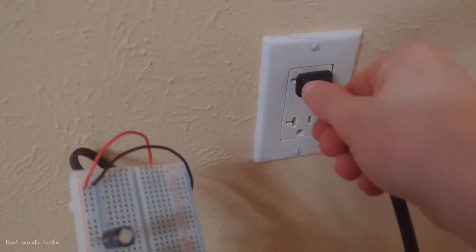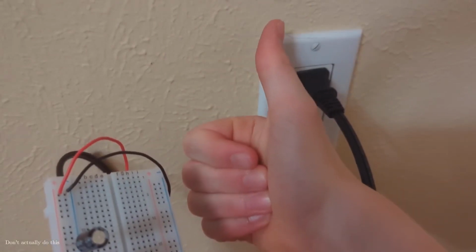And now that you know about AC circuits, you can connect stuff into a wall and you'll be okay.